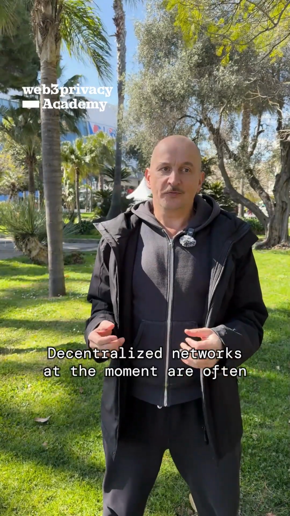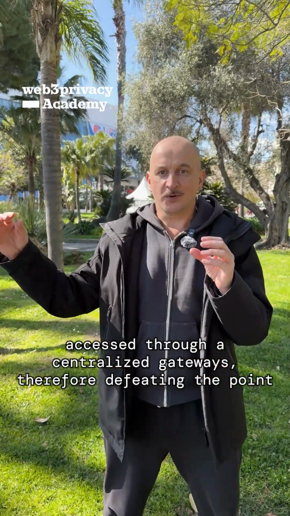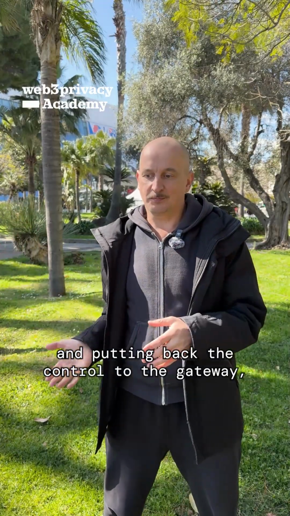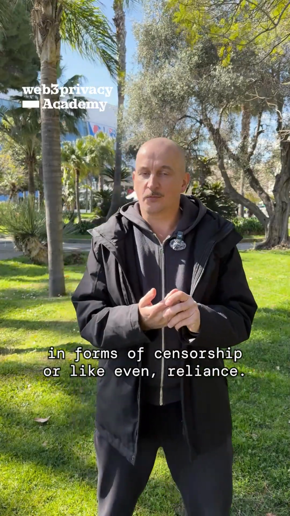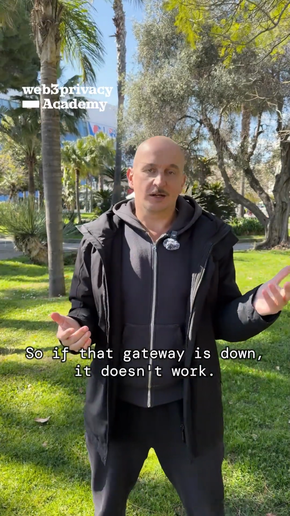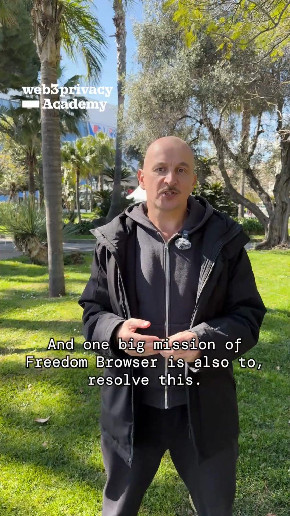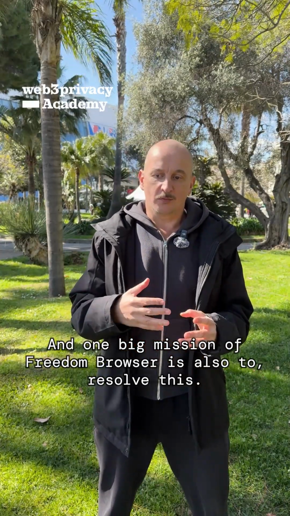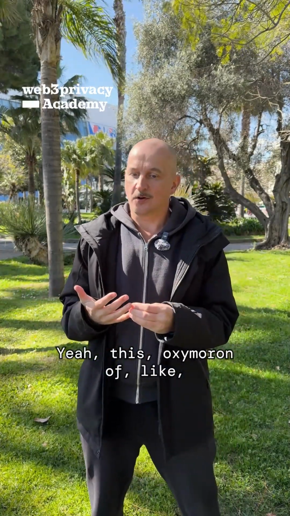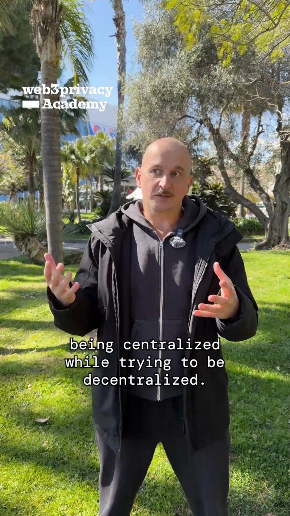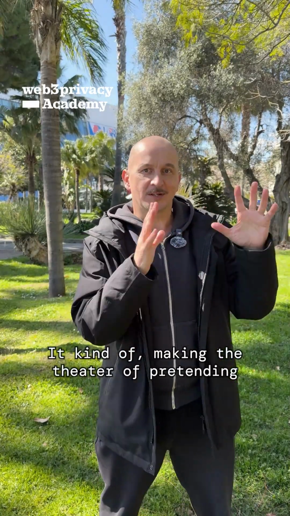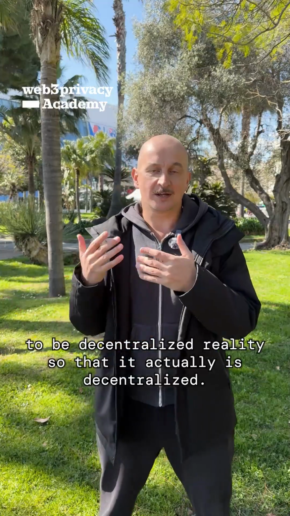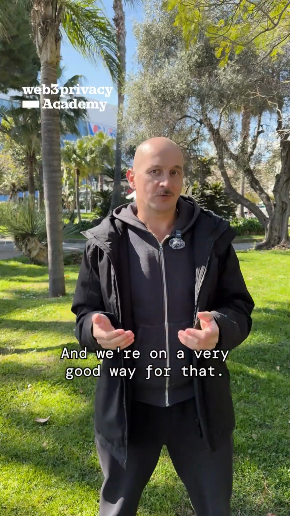Decentralized networks at the moment are often accessed through centralized gateways, therefore defeating the point and putting control back to the gateway in the form of censorship or even reliance. If that gateway is down, it doesn't work, right? One big mission of Freedom Browser is to resolve this oxymoron of being centralized while trying to be decentralized, making the theater of pretending to be decentralized a reality so that it actually is decentralized. And we're on a very good way for that.